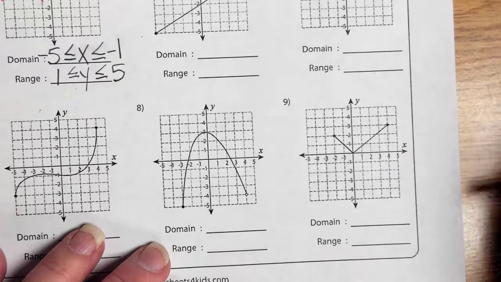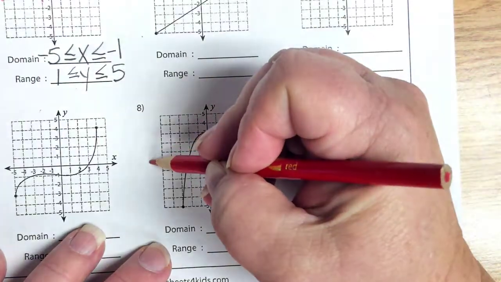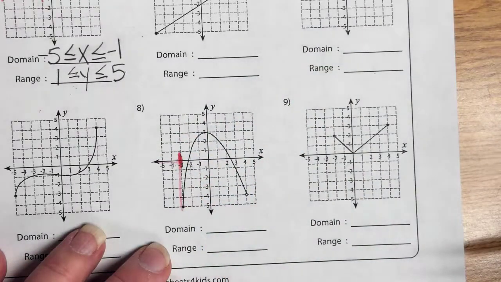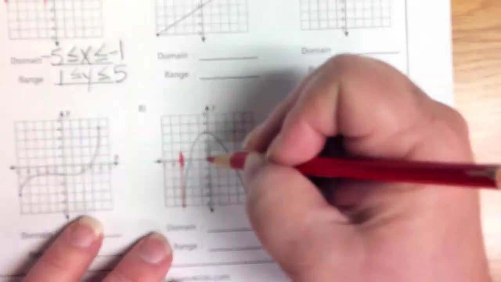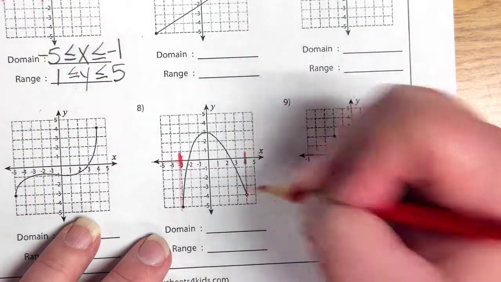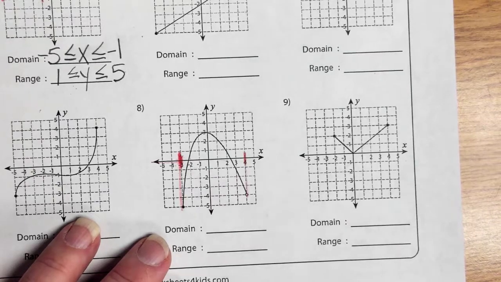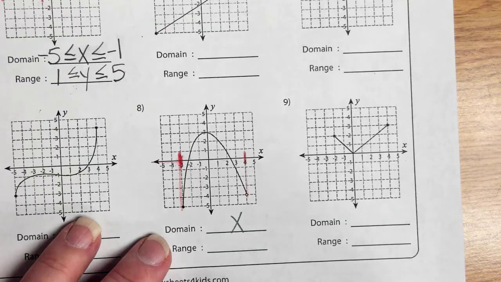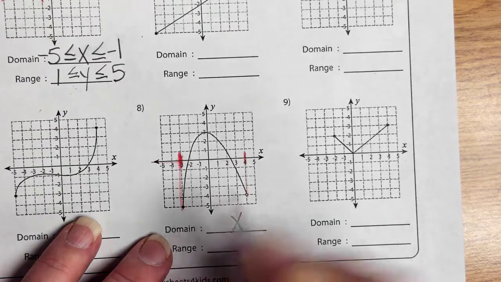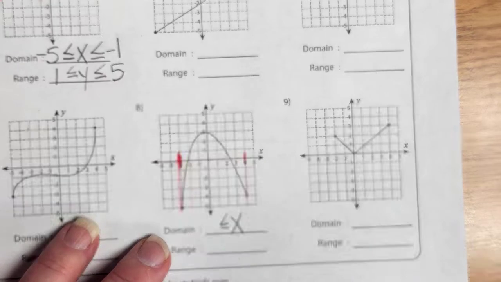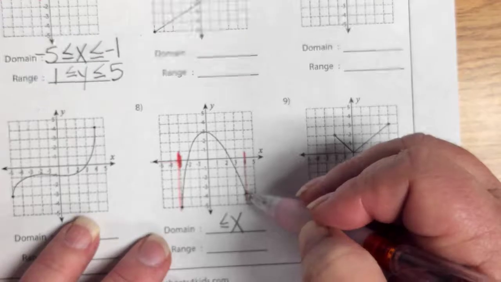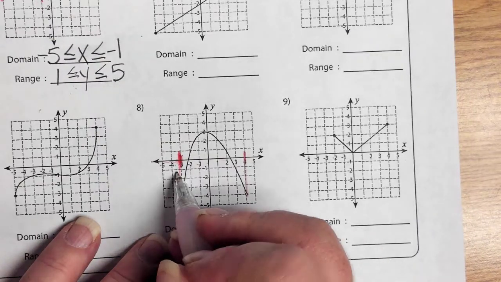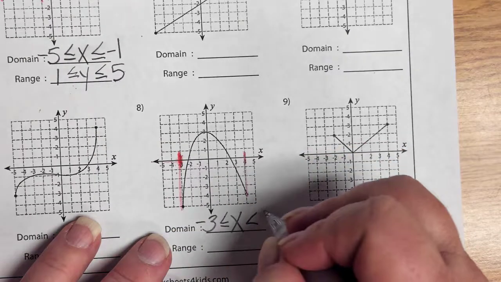Domain. Shouldn't be a problem with domain. I'm going to start, my first spot is here because of what I have here, correct? And then I'm going to come over, and my last is here because what I have here. So I've got X, I've got a closed circle for here, so it's less than or equals. I've got an open circle on this side, so it's less than. I'm at -3 here, and I'm at 4.